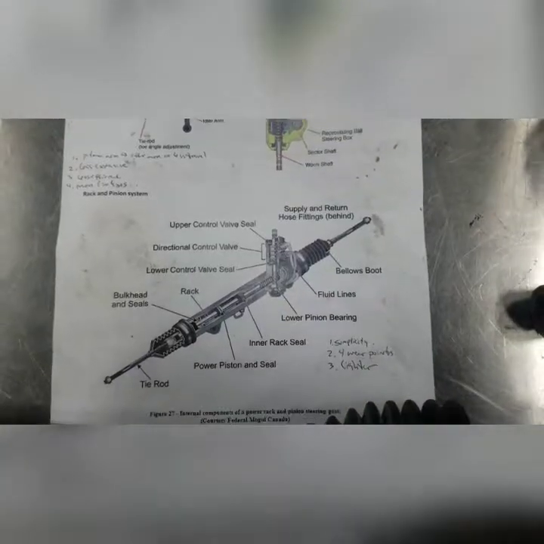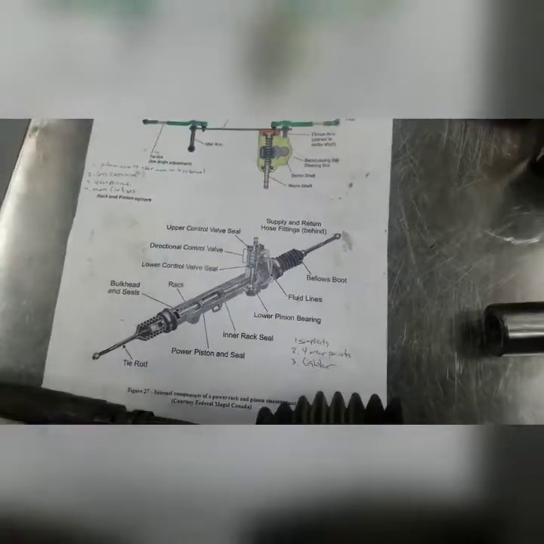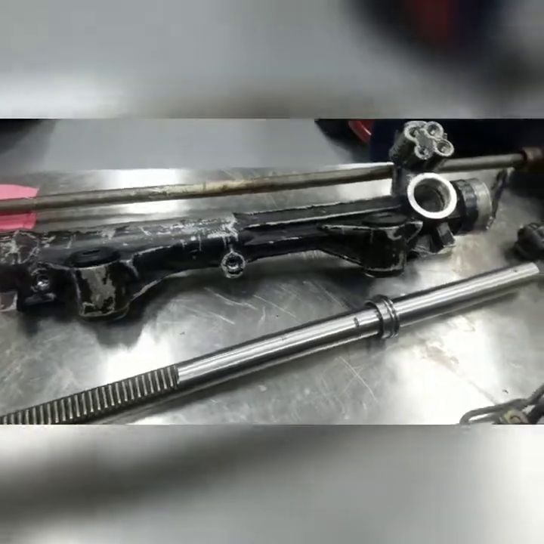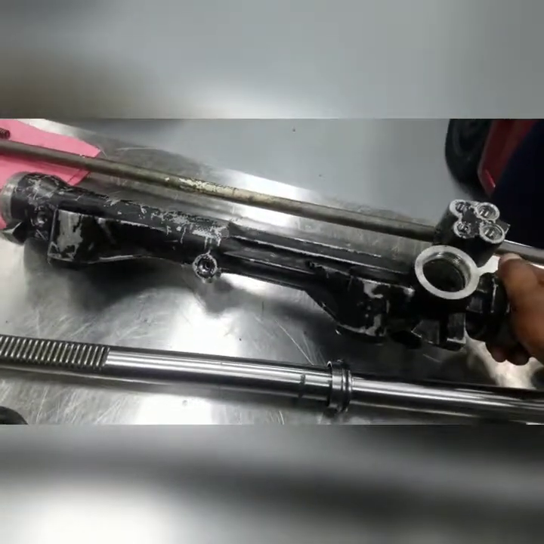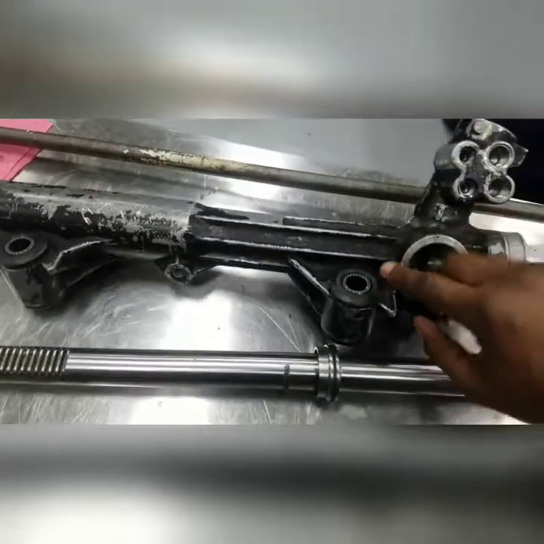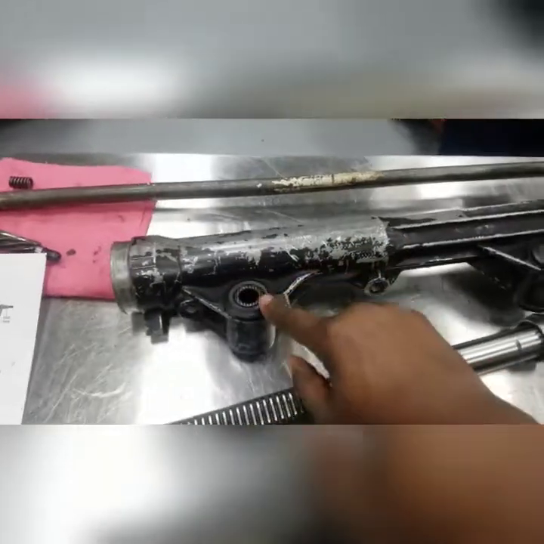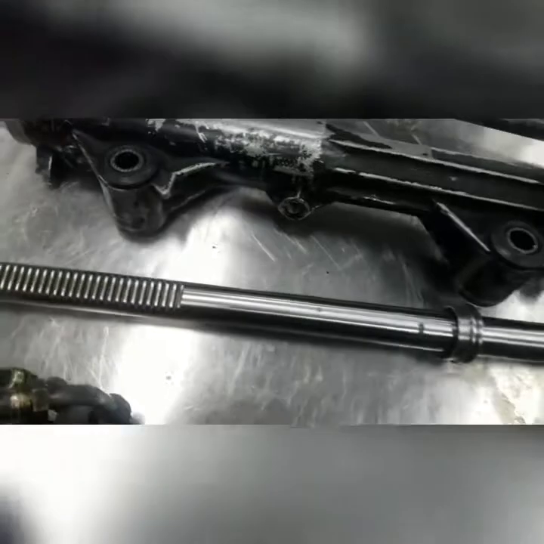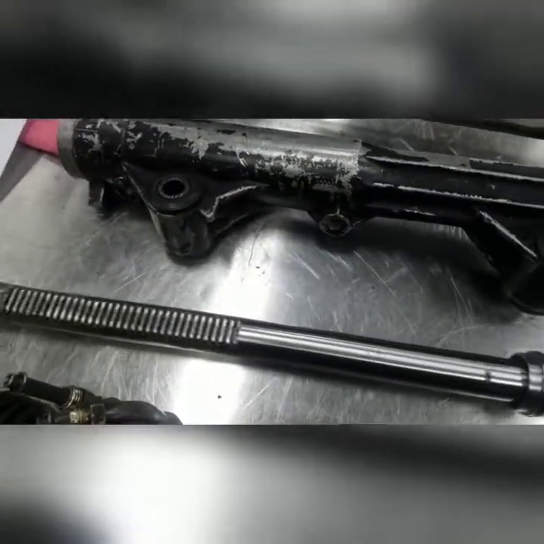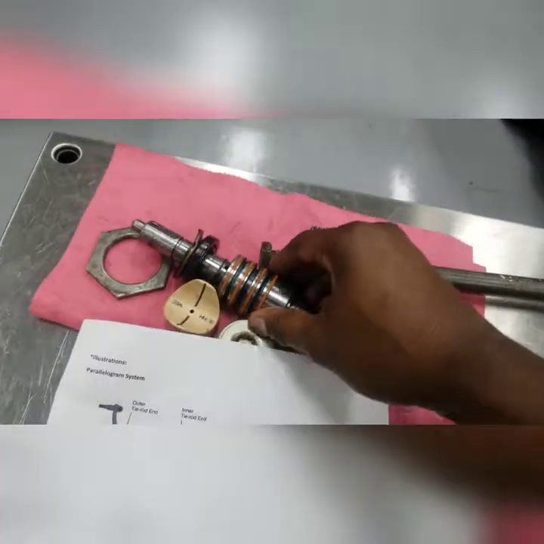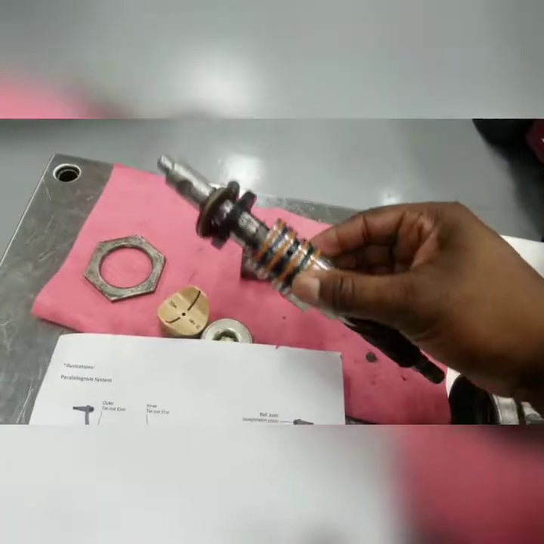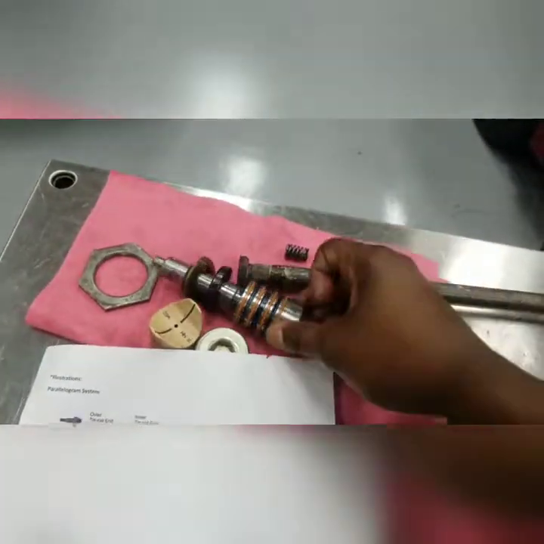The first steering system we'll be looking at is the rack and pinion system. And here we see an exploded view of the rack and pinion system. We have the housing here, and you can see it also has bushings, which are mounting points here. And then you have the actual piston that's inside the rack, and also the pinion that allows it to turn, connected to the steering column.